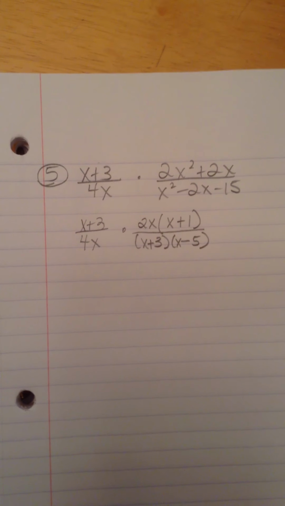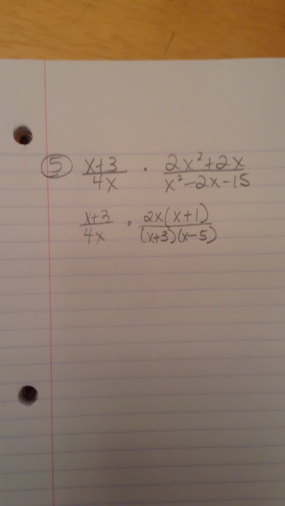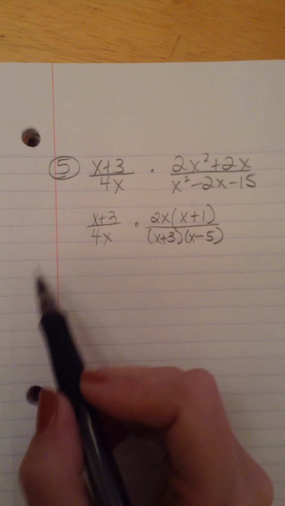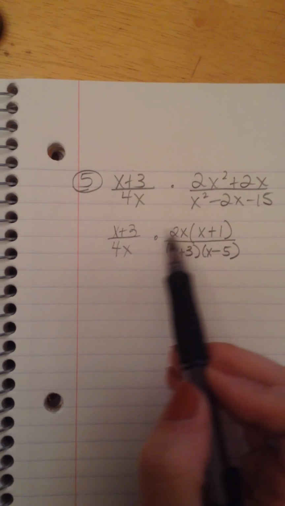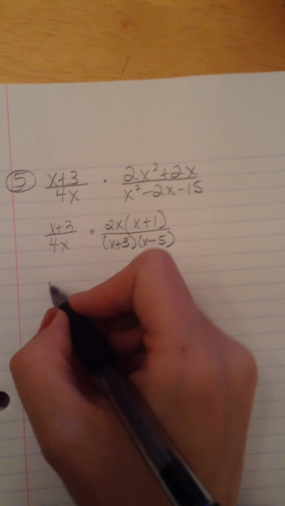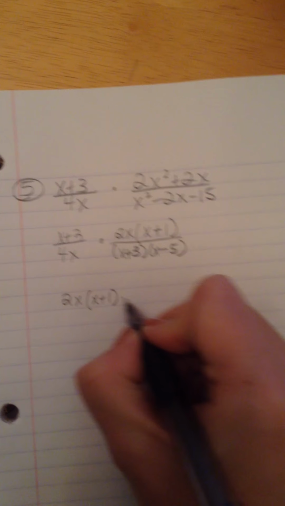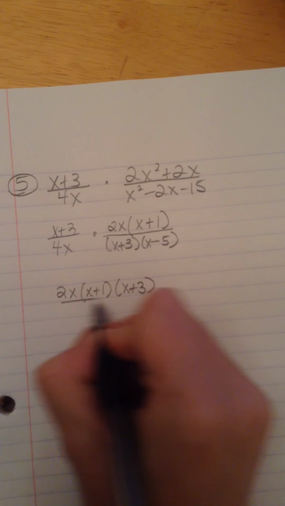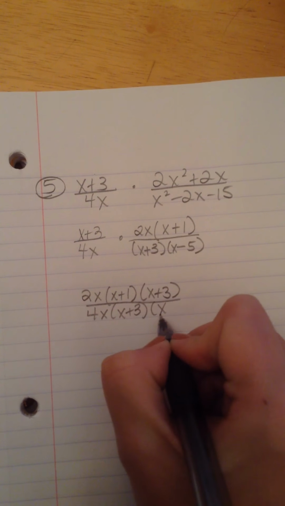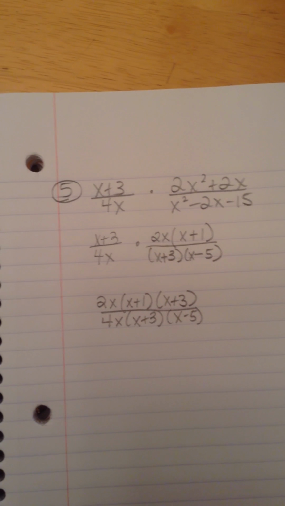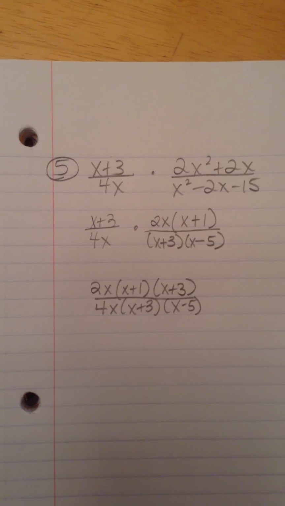Once everything is factored, the way that I multiply fractions is that I multiply the numerators and I multiply the denominators. I multiply straight across. So I'm going to multiply x plus 3 times 2x, x plus 1. I don't actually want to multiply these out because then I wouldn't have needed to factor. So I'm going to just write it, 2x times x plus 1 times x plus 3 over 4x, x plus 3, x minus 5.